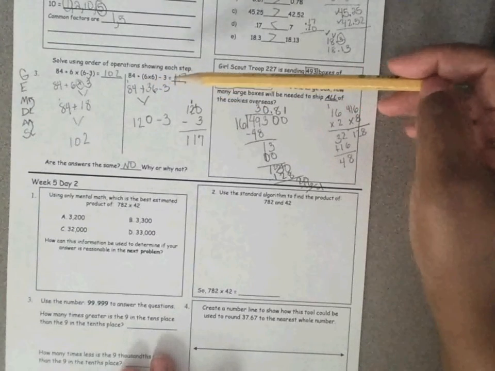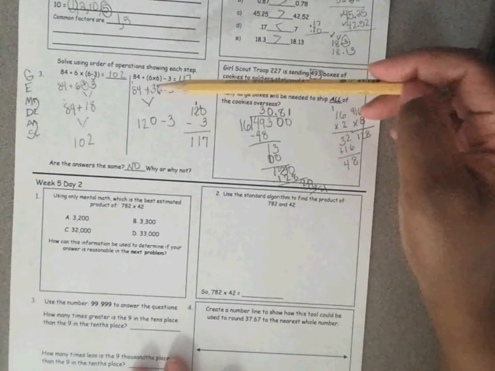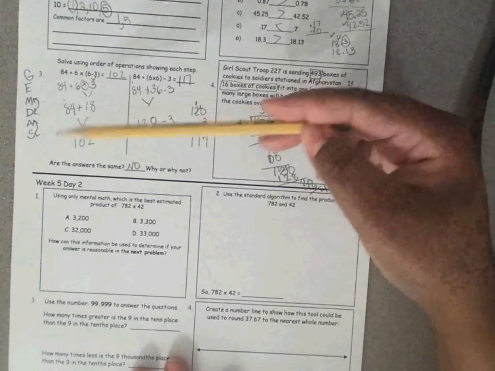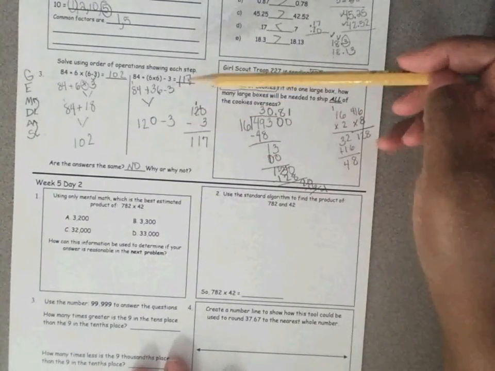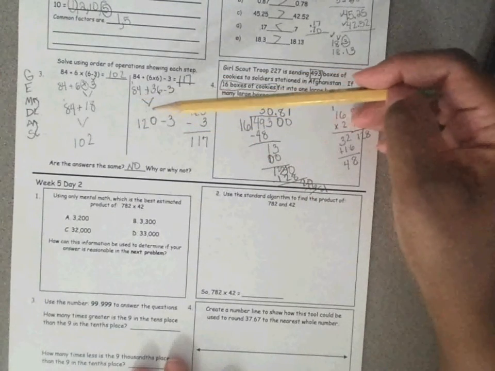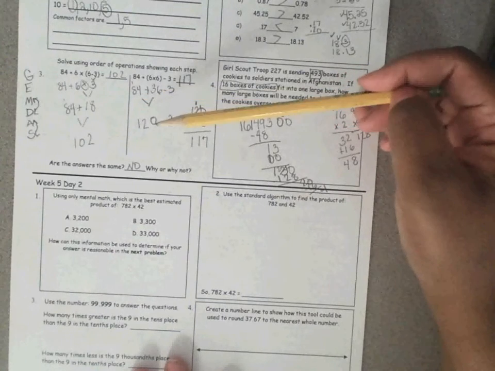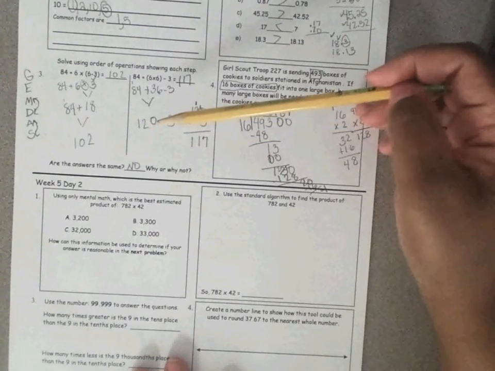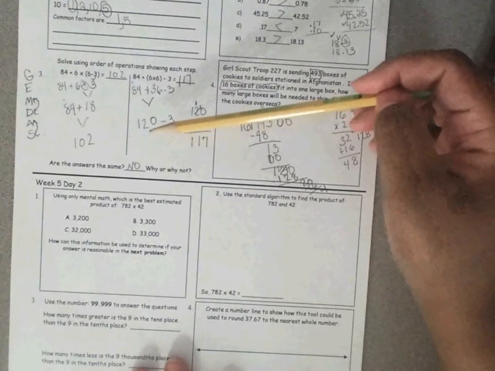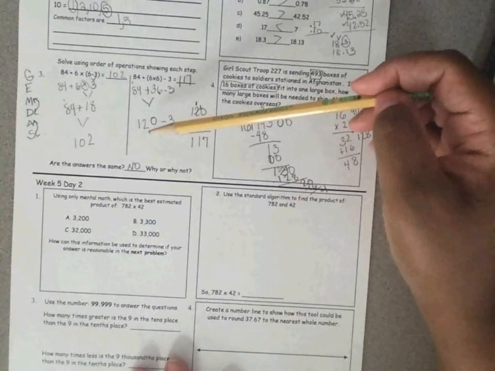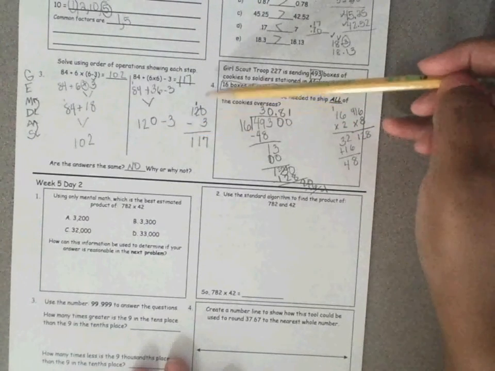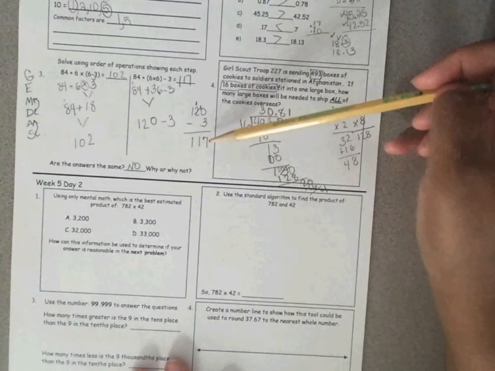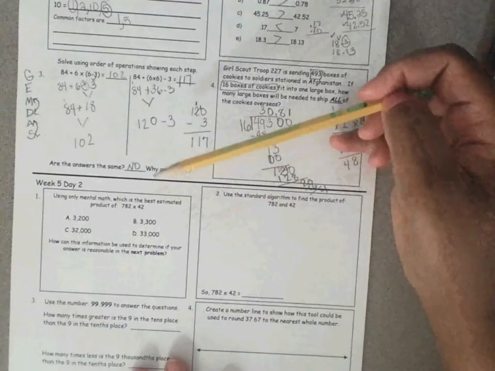For the next one, 84 plus 6 times 6 minus 3. Remember that I solved my groupings first. 6 times 6 is 36. I rewrite my problem. Now the next thing is I have addition and subtraction. That's all that's left, but I solve from left to right. So the first thing I solve is 84 plus 36, which is 120, and then I bring down my minus 3. So I solve my 120 minus 3, and although I know that 20 minus 3 is 17, I still stack to check my place value. So I stacked and I regrouped. Now I have 117 as my answer.